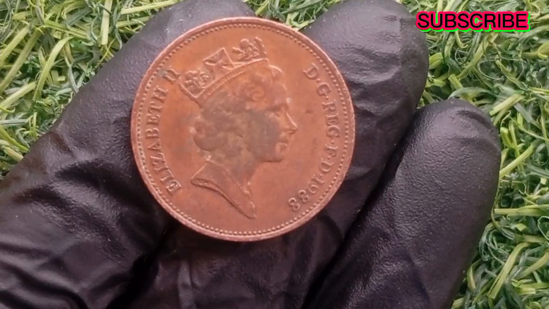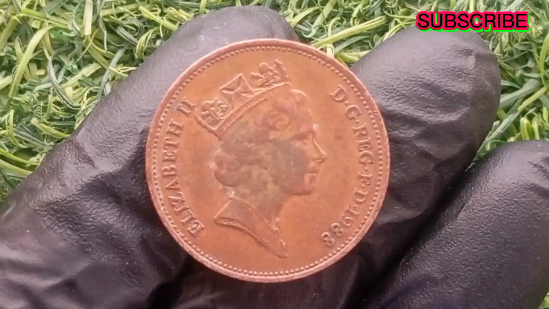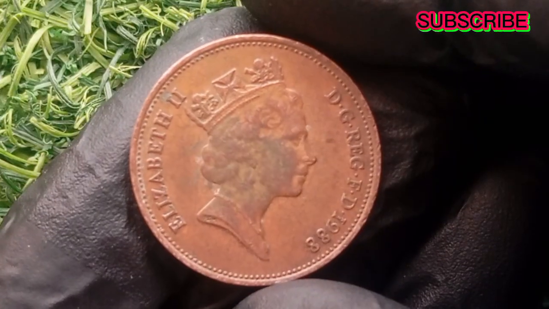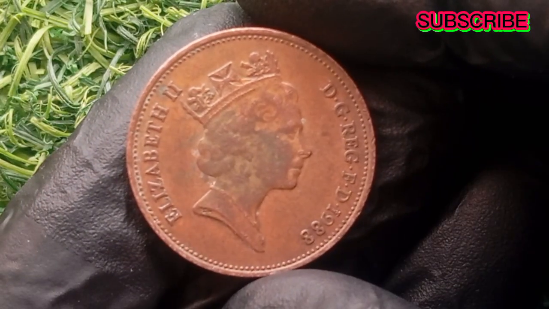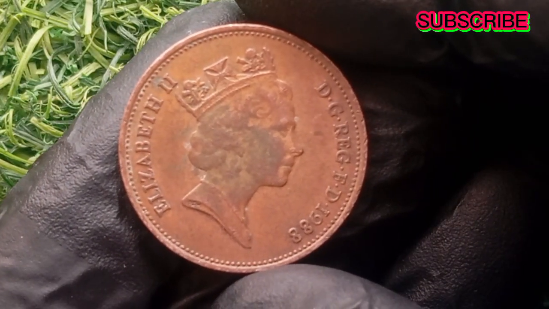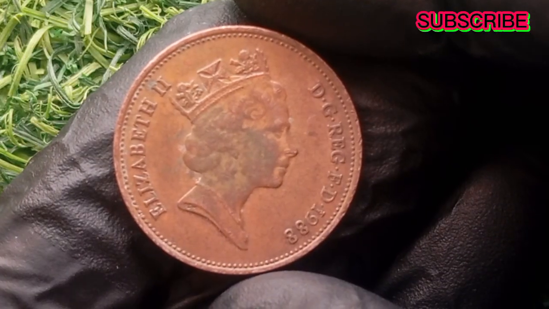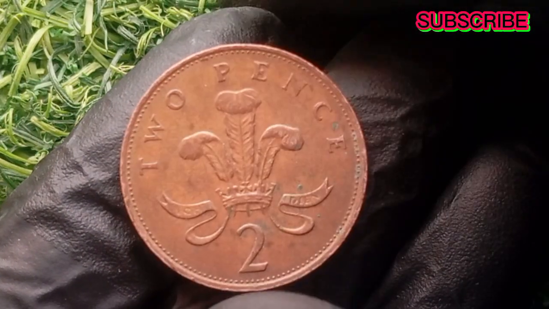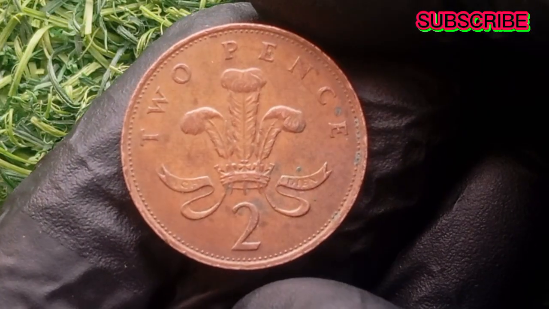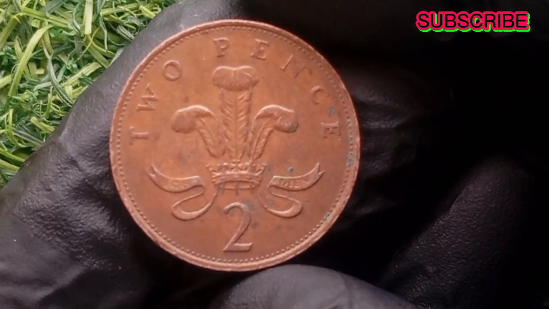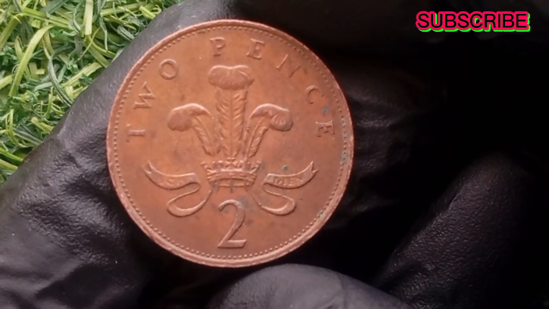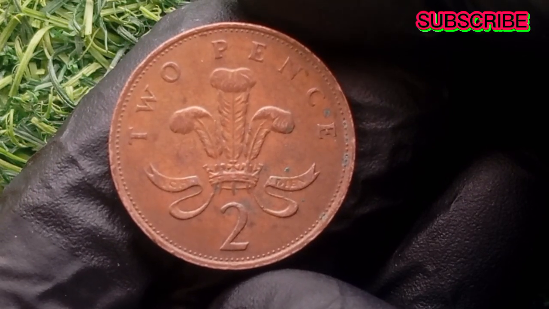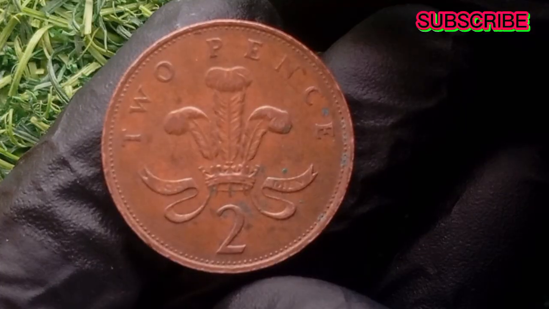Conclusion. The 1988 2 pence coin of the United Kingdom may appear ordinary, but it embodies deep historical meaning. Featuring Queen Elizabeth II's Machin portrait and the parliamentary portcullis, it represents monarchy, democracy, and economic change in late 20th century Britain. Struck in solid bronze by the Royal Mint during the era of Margaret Thatcher, it circulated in a transforming society, one balancing tradition and modernization.